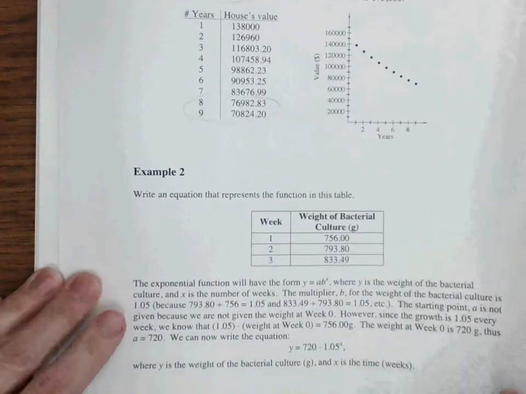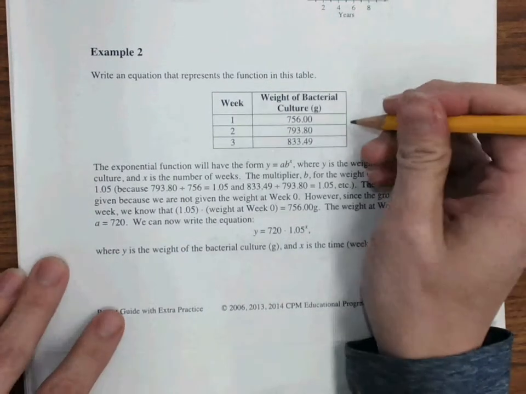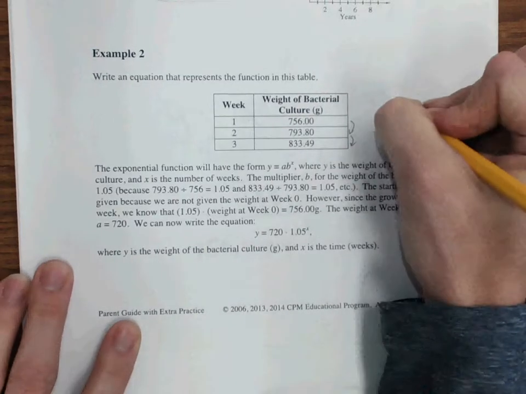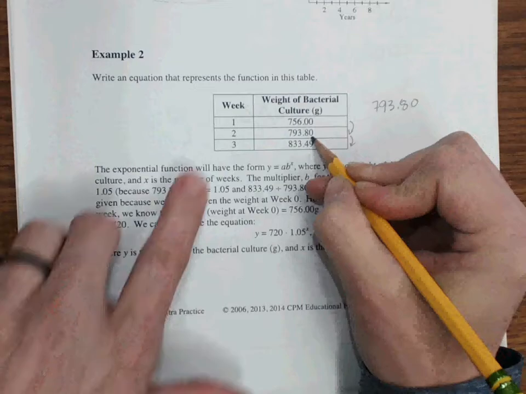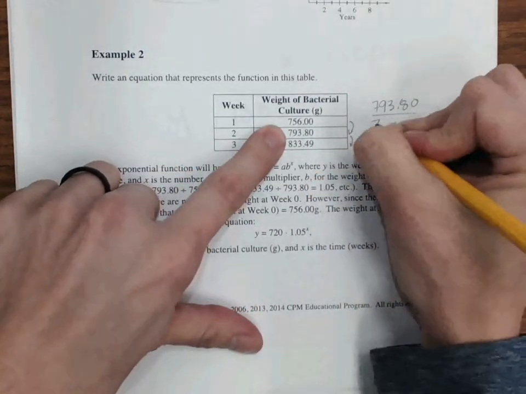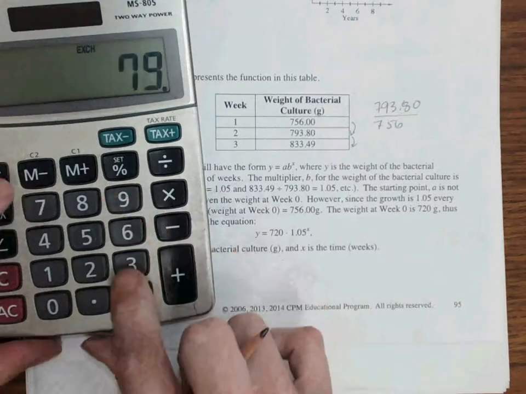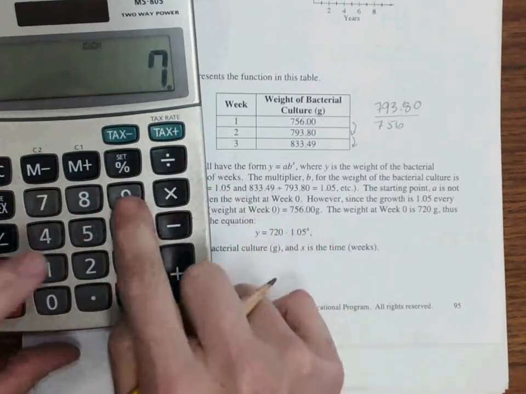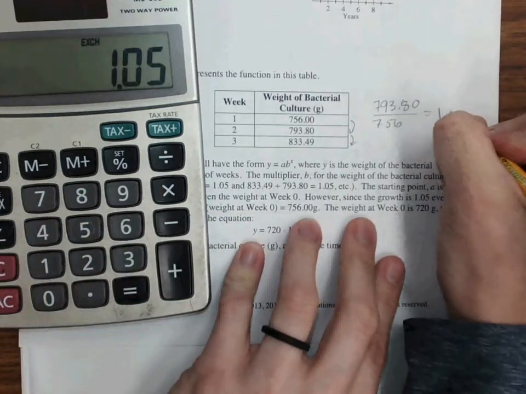Okay, the next example is we still have to be able to find our multiplier, right? We have to figure out how is this getting from here to here. And so we can look at that table example from a previous worksheet. We can take this one and divide it by the one that came before it, right? So 793.8 divided by 756, and I get 1.05.